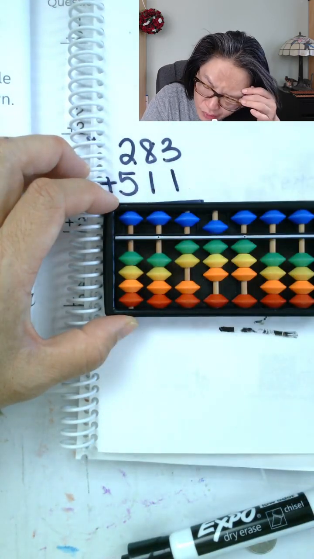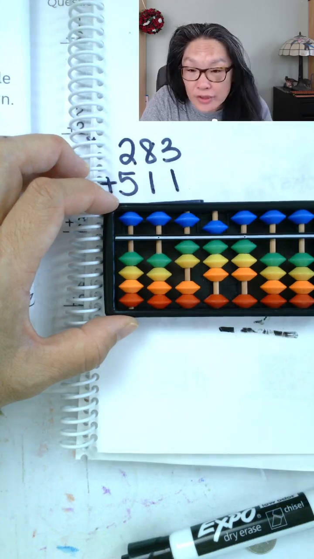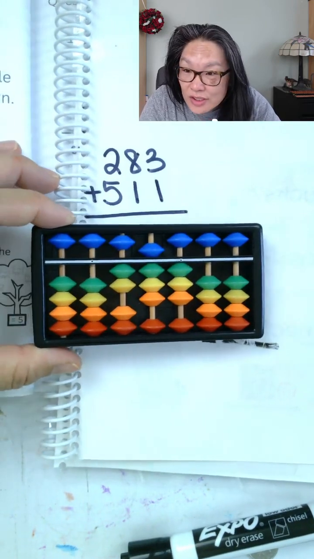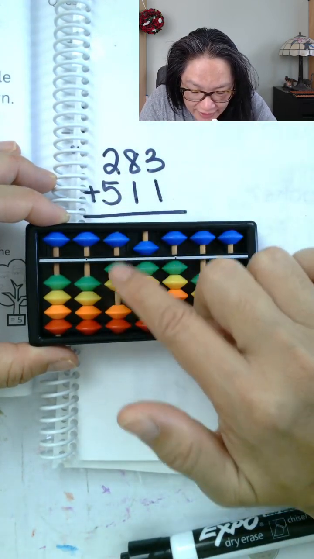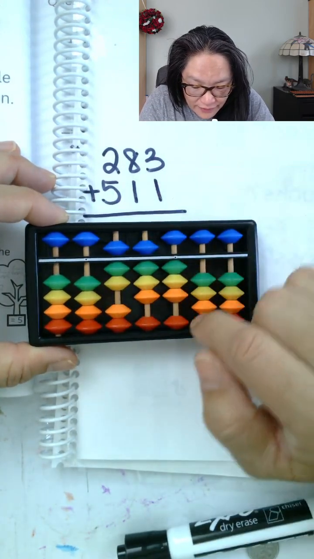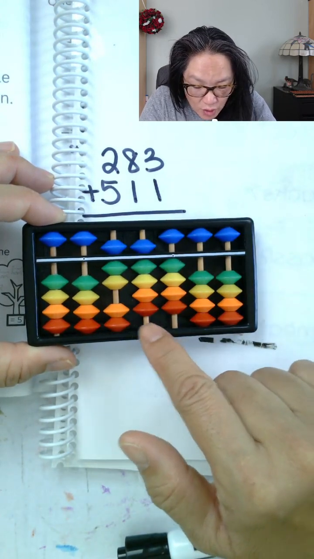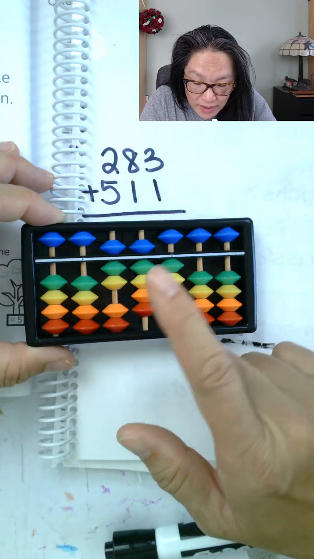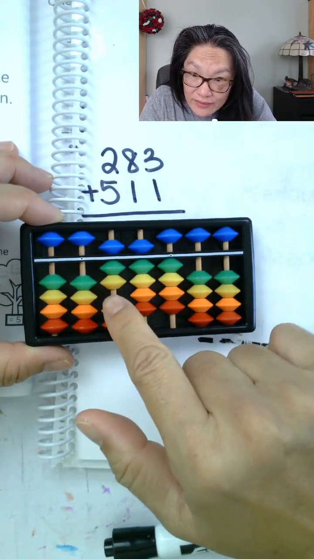Mainstream math, they talk about friendly numbers. You could do that if you wanted to. But in abacus, we just look at it. Can we add the 5? Okay, so if I have the 2, can I add the 5? Yes, I can add the 5. And then I'm going to add the 1, and I add another 1. That's it. Because I know how to read the abacus. I know how many beads I have left over. So what happens is we have 794. And that's my answer, 794.